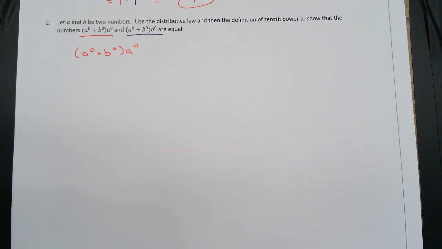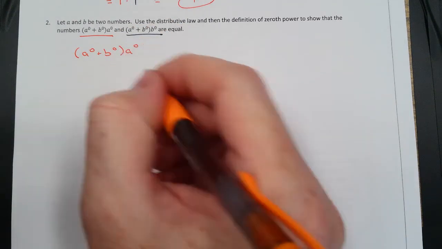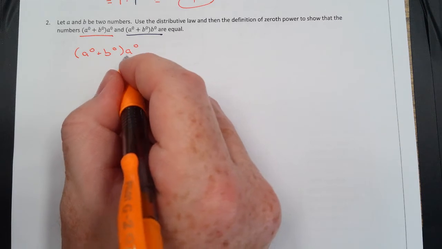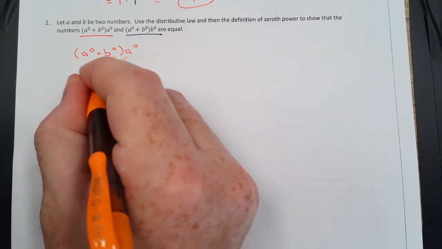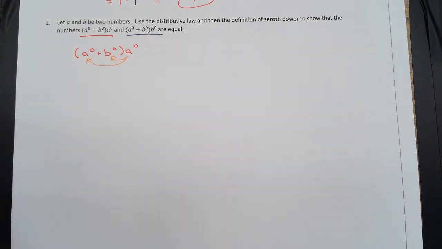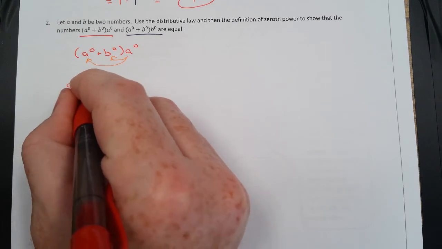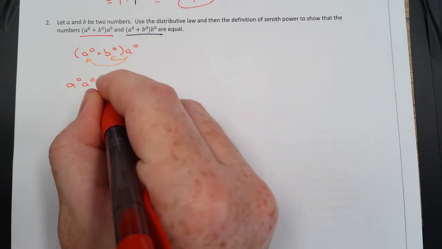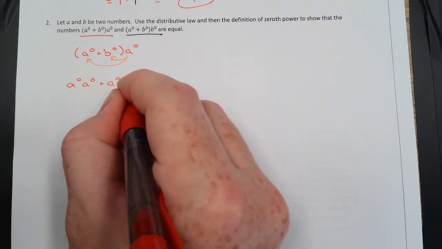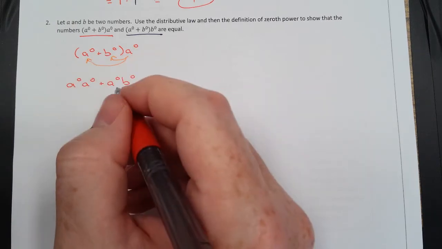Now it says it wants me to use the distributive property. So distributive property means the a to the 0 on the outside gets passed to everything on the inside. So this a to the 0 joins that a to the 0. I get a to the 0, a to the 0, plus a to the 0, b to the 0. This got passed to both.